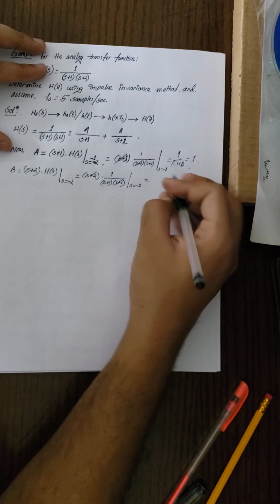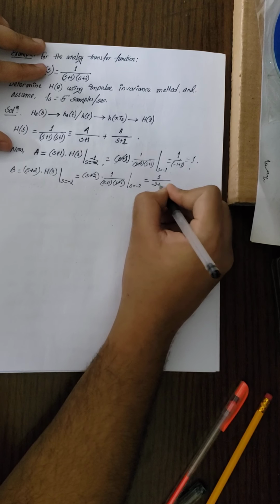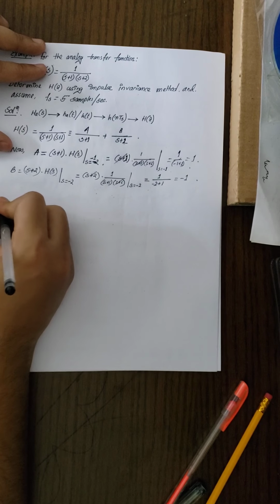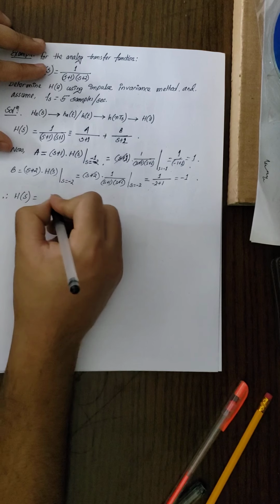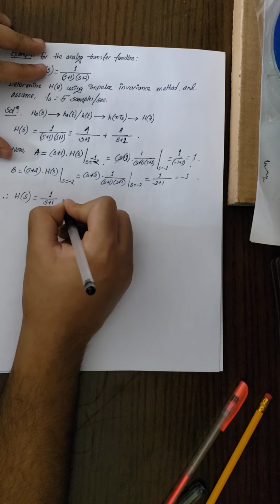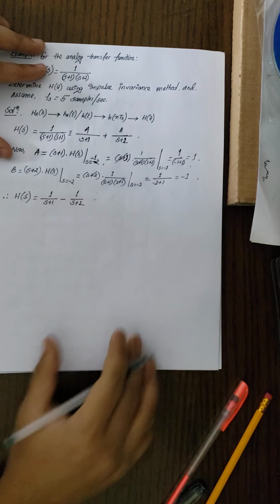This s plus 2 will cancel out, and we are left with 1 over minus 2 plus 1, so this will be equal to minus 1. So finally we can write h of s to be equal to 1 over s plus 1 minus 1 over s plus 2.